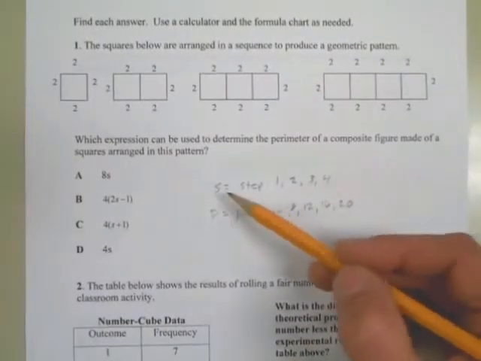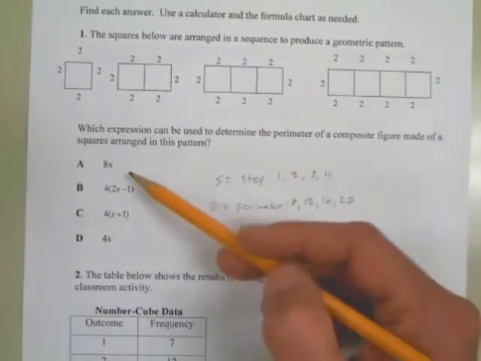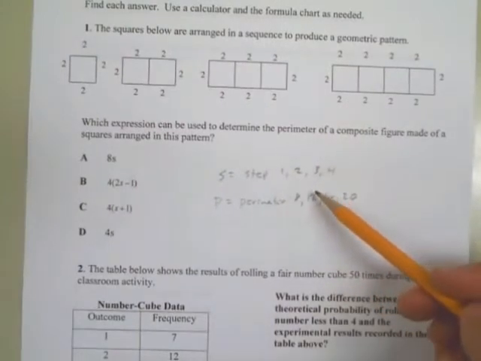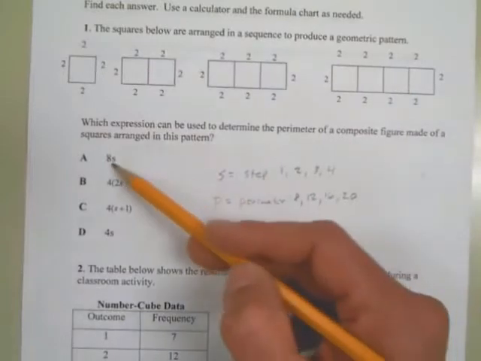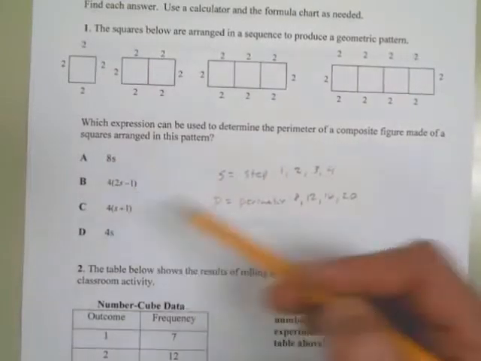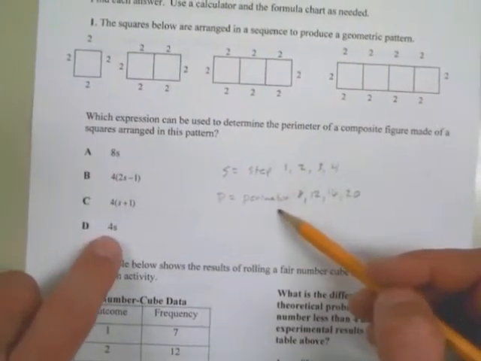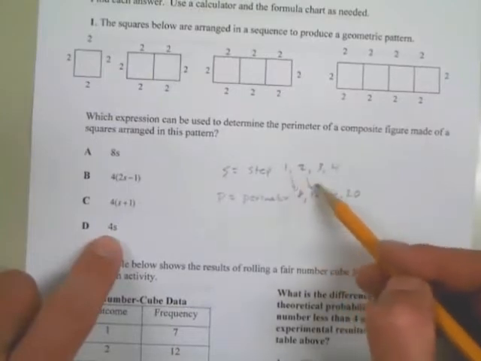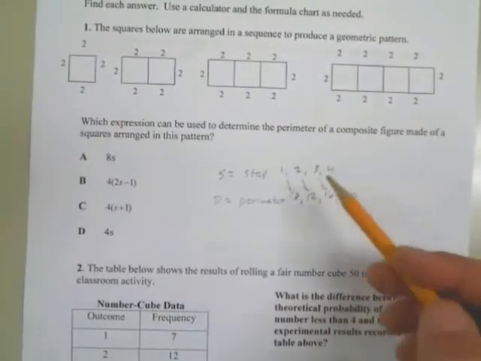On the TAKS test, when you have a multiple choice question like this, you can use your answers to guess and check. There's nothing wrong with that. 1, 2, 3, and 4 stand for the S's over here in the choices A, B, C, and D. What we want to see is which expression involving S in one of our choices works for every single one of this pattern that we set up here.